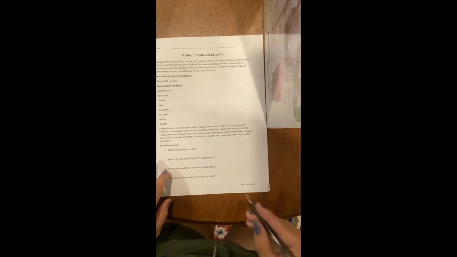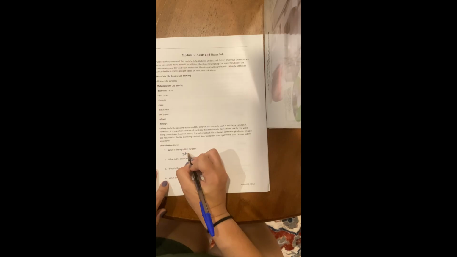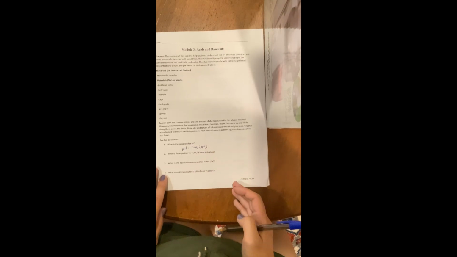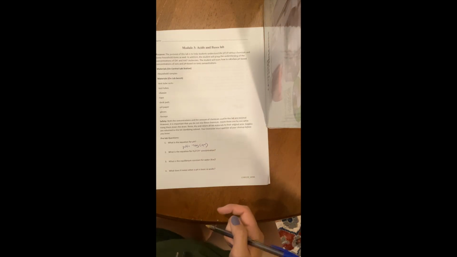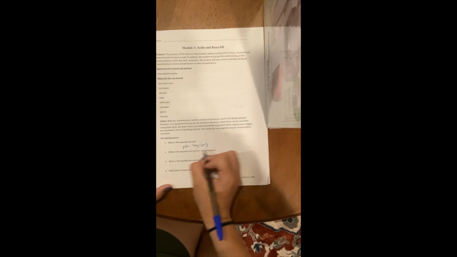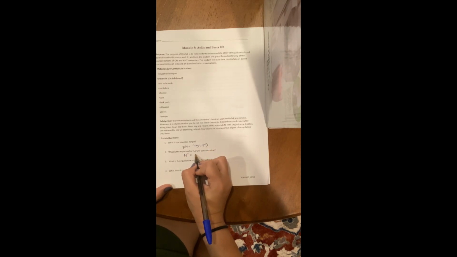So the equation for pH: pH equals the negative log of the H plus concentration. The equation for H3O plus, or H plus, is the inverse of this last equation. It was on our acid-base square, but we'll just write it out here. So H plus equals 10 to the negative pH. So that negative pH is in the exponent.